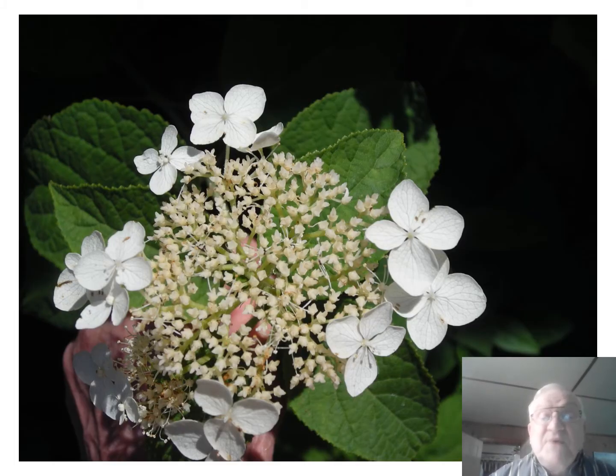This is the wild hydrangea, and this plant will grow out of rock on a cliff. This also will grow in woods, edge of woods. These wider flowers around the outside edge are male flowers, and the ones in the middle are female flowers.